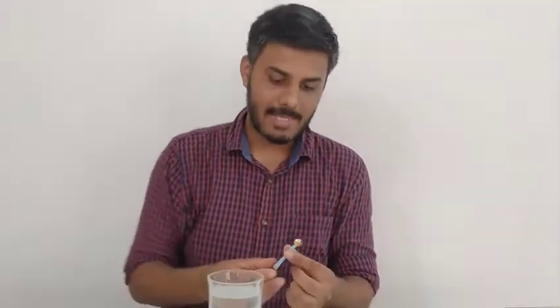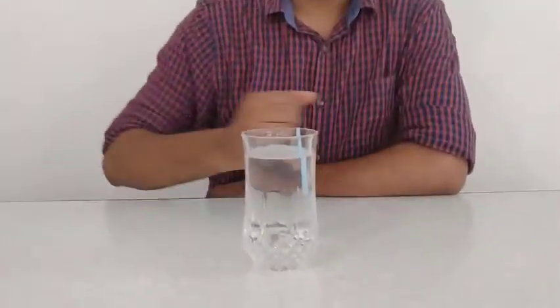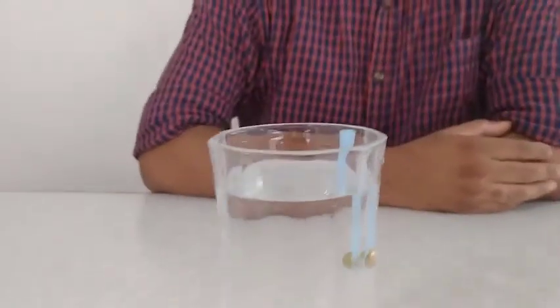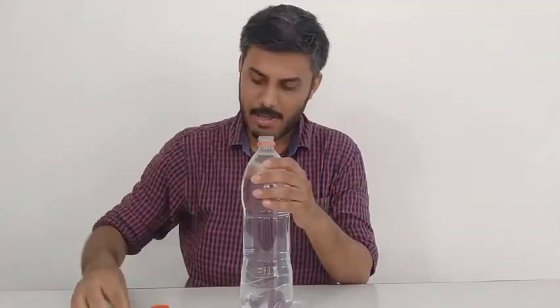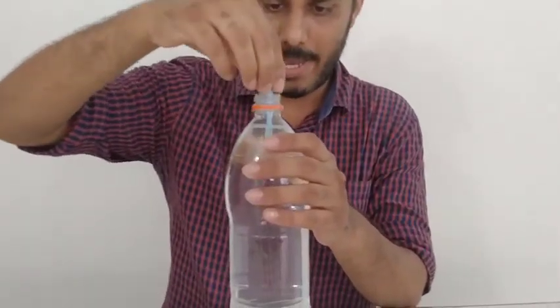Now we will take a glass full of water and just insert it like this, just to see whether it is floating or not. And you can see the straw is now floating. Now we will take the bottle, open its lid and put this piece of straw with the drawing pins at the bottom like this.